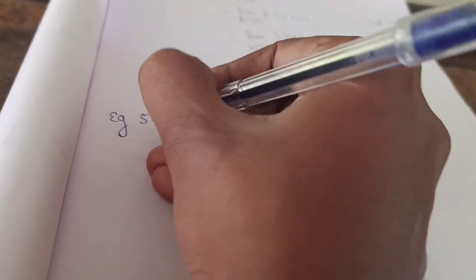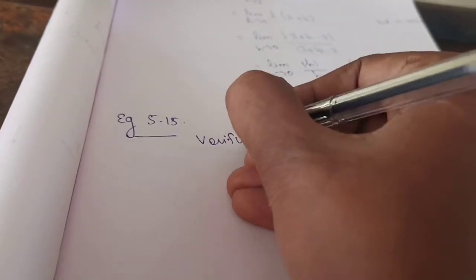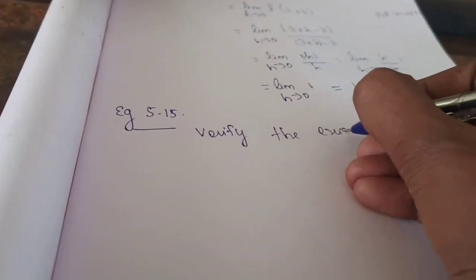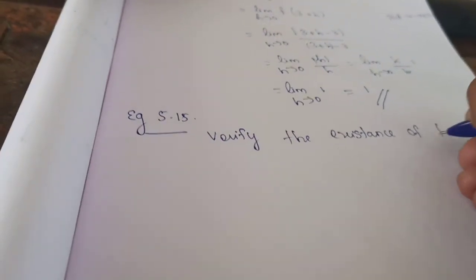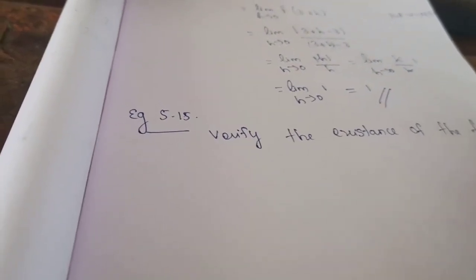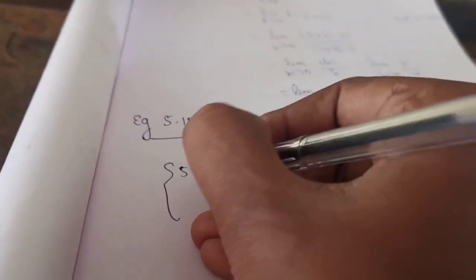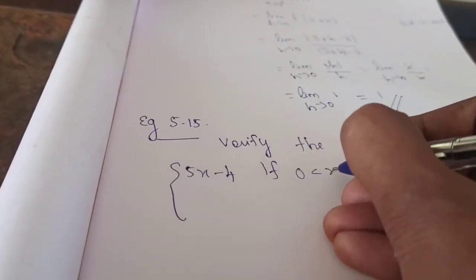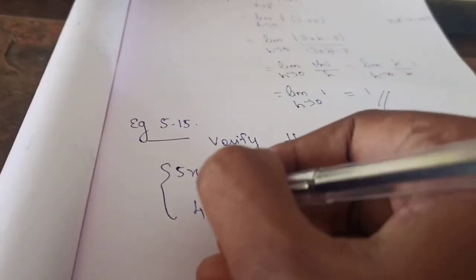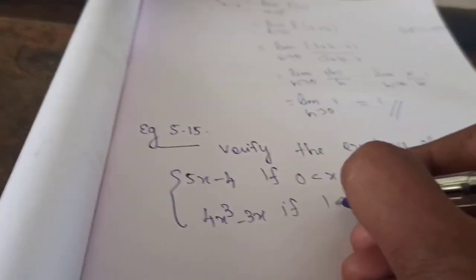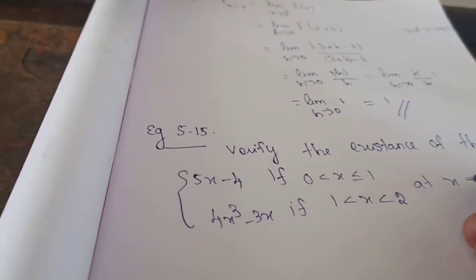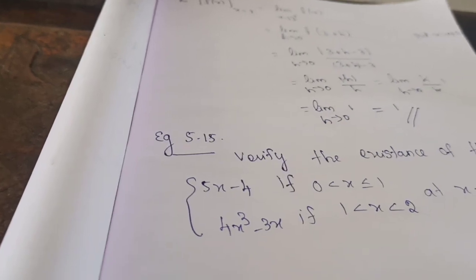Example 5.15. Verify the existence of the function: 5x minus 4 if 0 less than x less than or equal to 1, and 4x cube minus 3x if 1 less than x less than 2, at x is equal to 1.